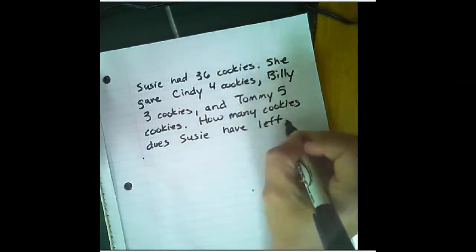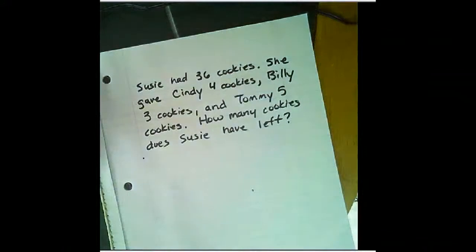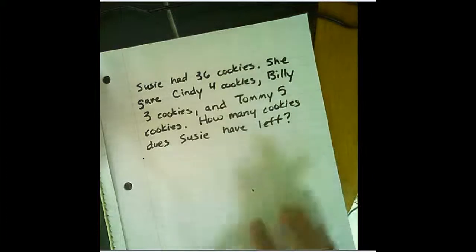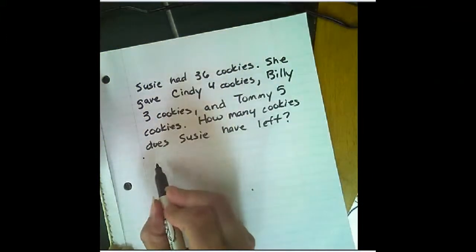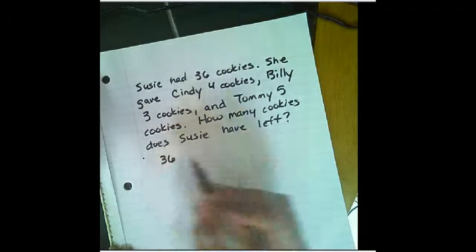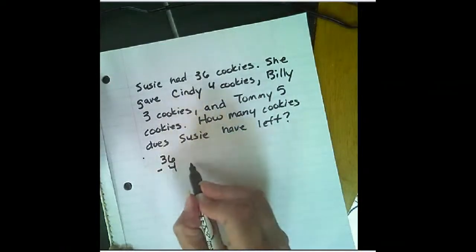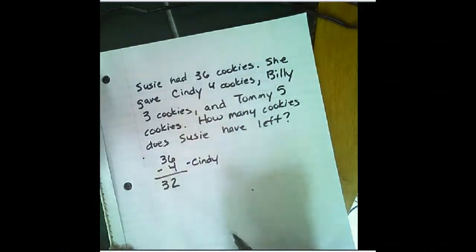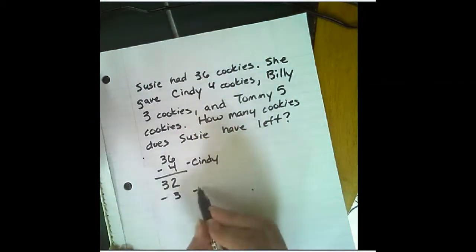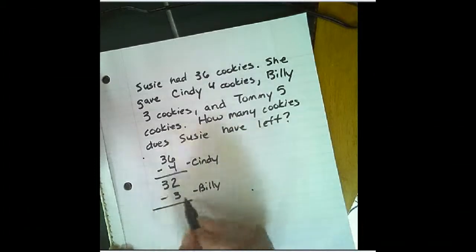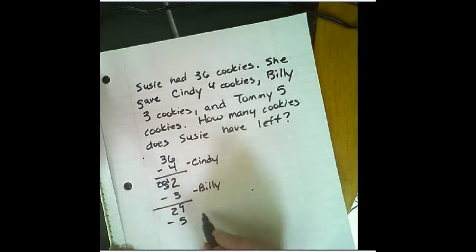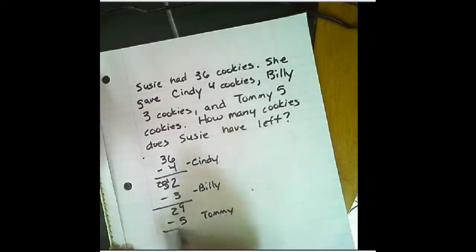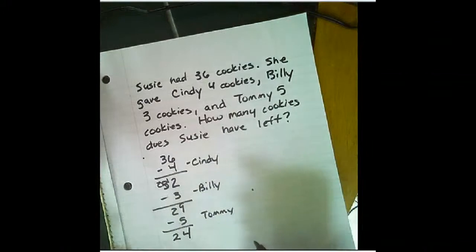This is a problem where there are multiple steps. And the thing that I really like about math is that there are so many different ways that you can approach it. We can set it up where we think and draw a picture where we have Susie at first. She had 36 at first. Then we could say, well, she gave Cindy 4. So after she gave Cindy 4, she had 32. She gave Billy 3, and 32 minus 3 is 29. Then she gave Tommy 5. She would have 24 left.